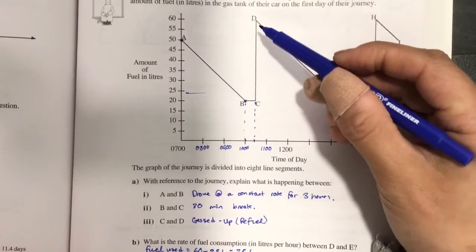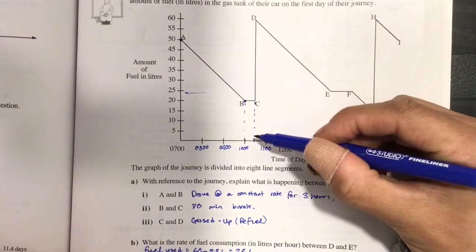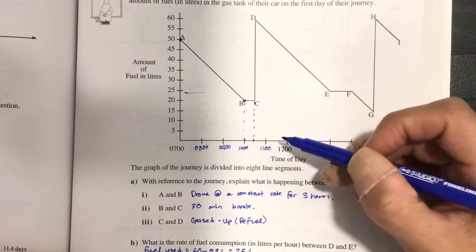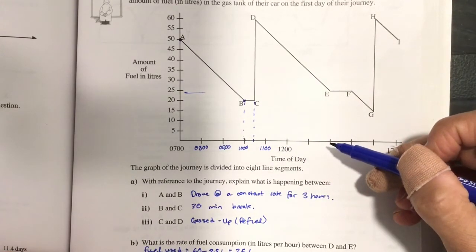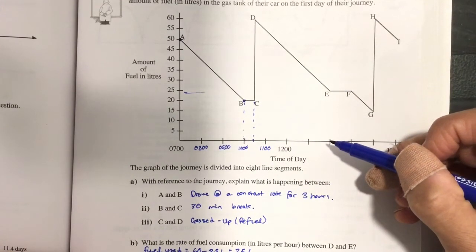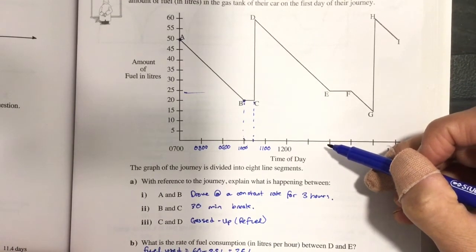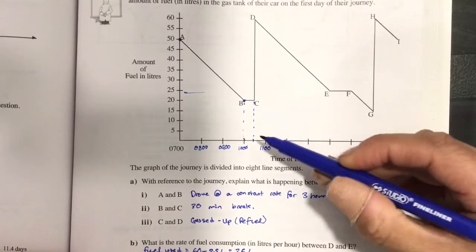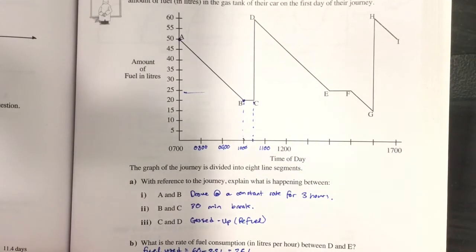well, let's see here. So at time D, that was at 10:30, and so that's when they left again. It was at 10:30, and then they got to point E at 2 o'clock. So that's a time interval of 3.5 hours. So the amount of time was 3.5 hours.